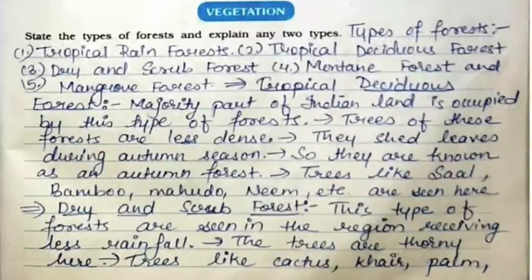Now the question for vegetation. State the types of forests and explain any two types. Types of forests are: first one, tropical rainforest; second, tropical deciduous forest; third, dry and scrub forest; fourth, montane forest; and fifth, mangrove forest. So we'll describe tropical deciduous forest and dry and scrub forest.